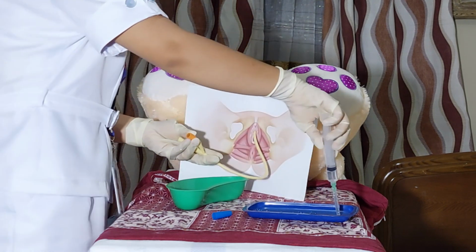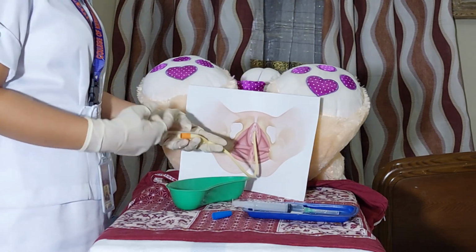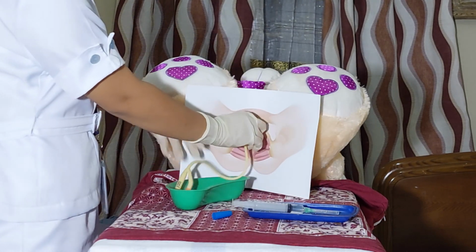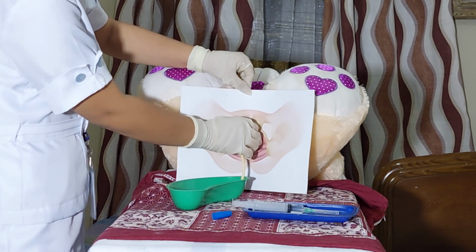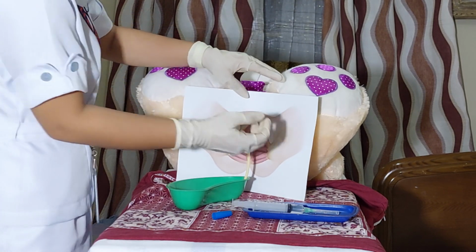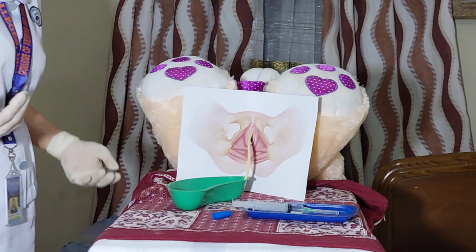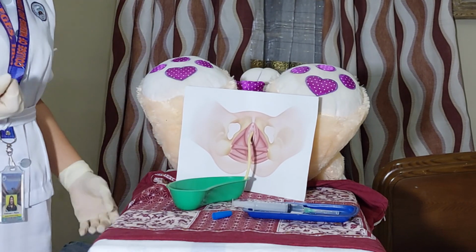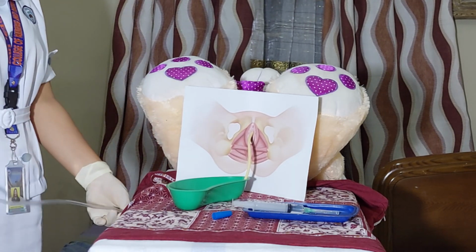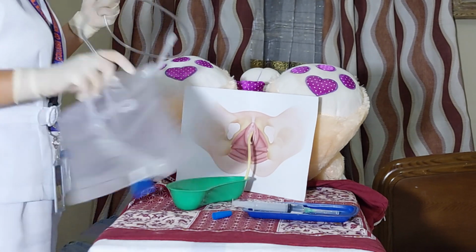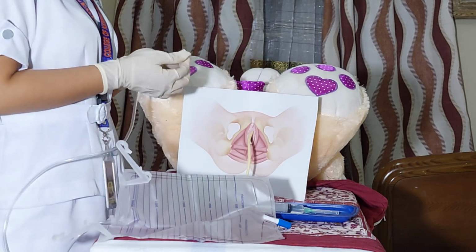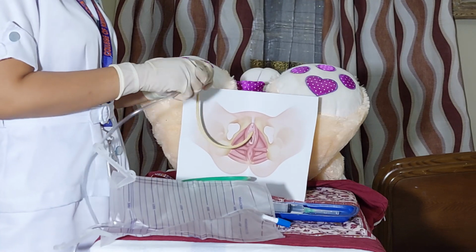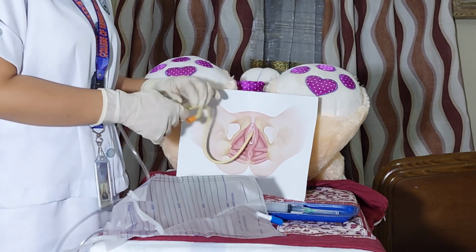To check if our Foley catheter is secured, we can gently tug on it. If it doesn't come out, it means our Foley catheter is secured. Now I can connect it to our urine bag, so that we can measure the urine outflow.